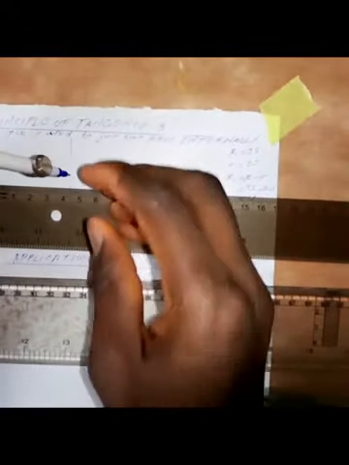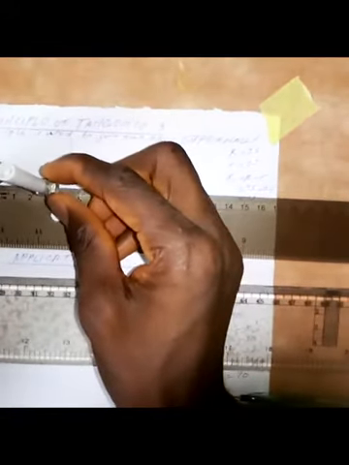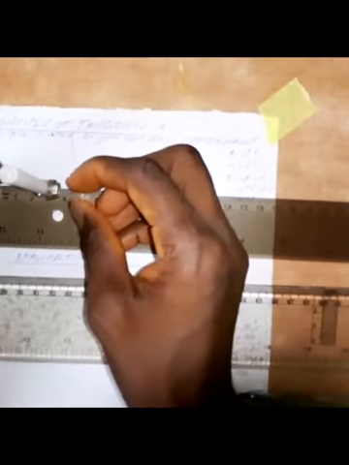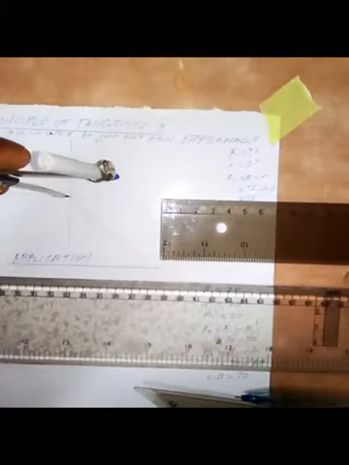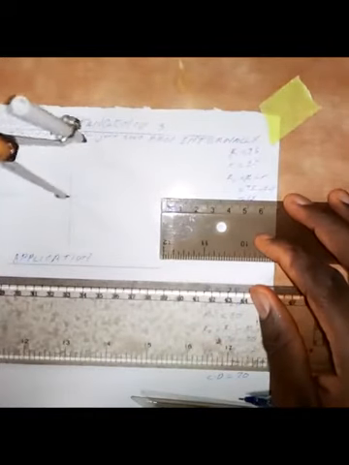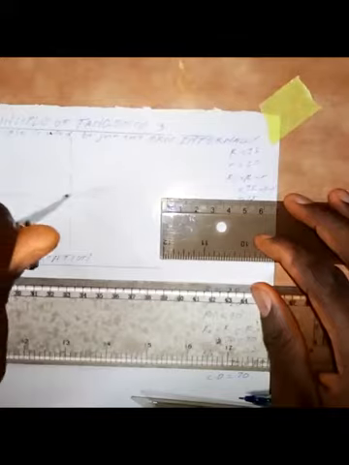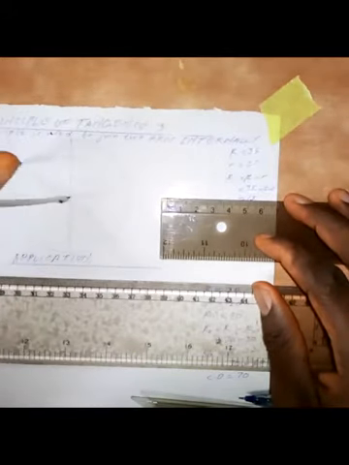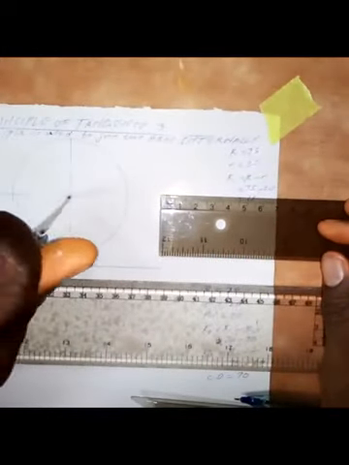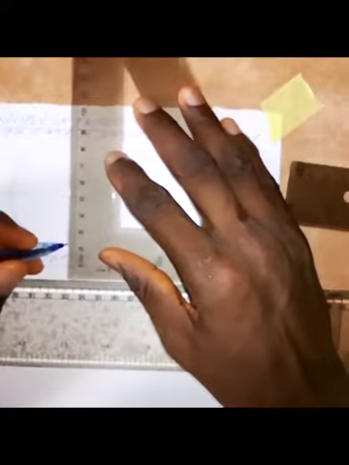Okay. So the next thing I'm going to do is that the radius of the bigger circle is 35. So I will measure 35 mm on my ruler and draw a circle. Okay, so this is 35. So put it at this point and draw a circle. So this is a circle. I want to extend this line.